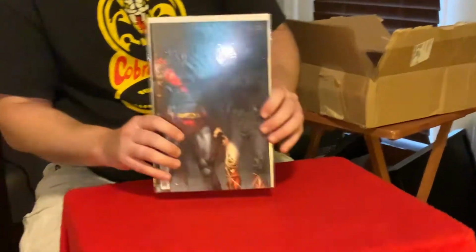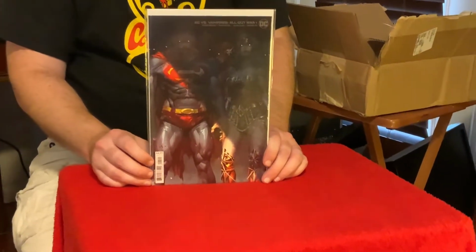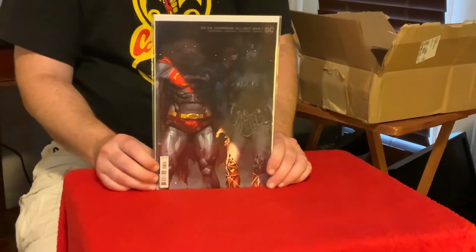Next, DC versus Vampires, All Out War. This is the variant cover. I really liked how they made both Superman and Wonder Woman look. Very creepy book, but I very much like the art.